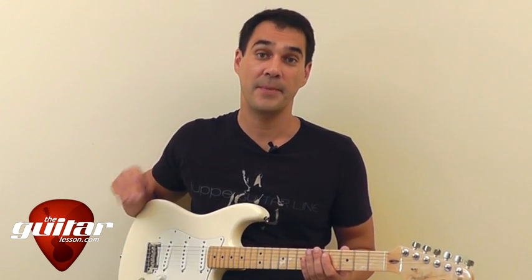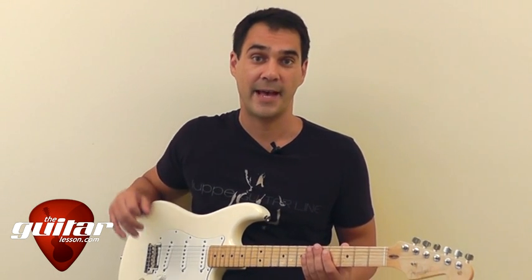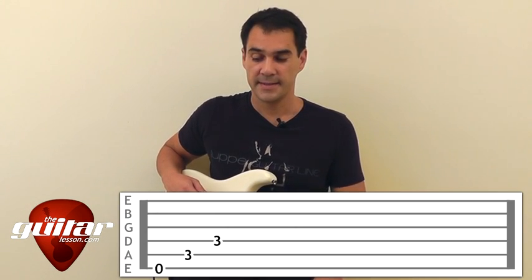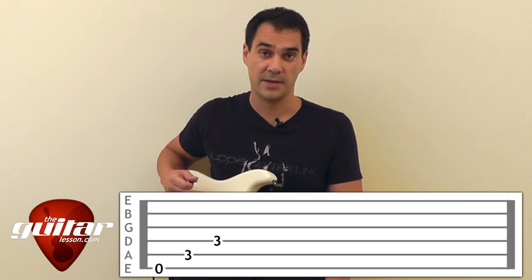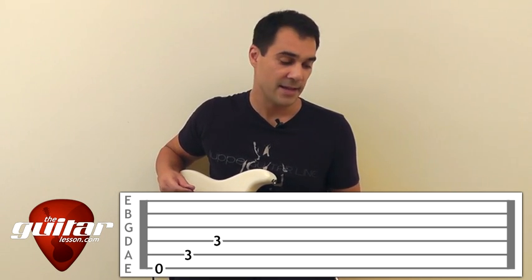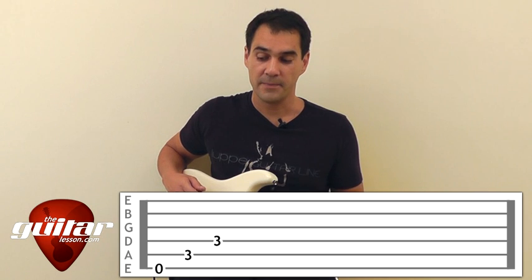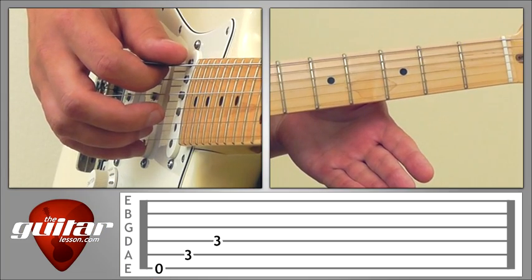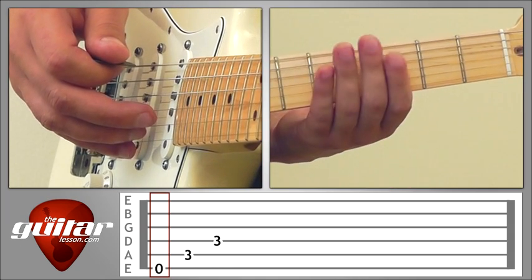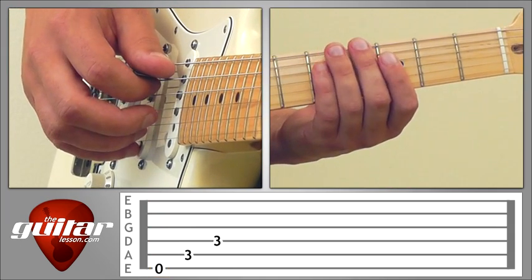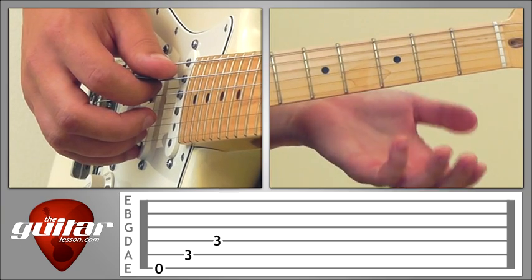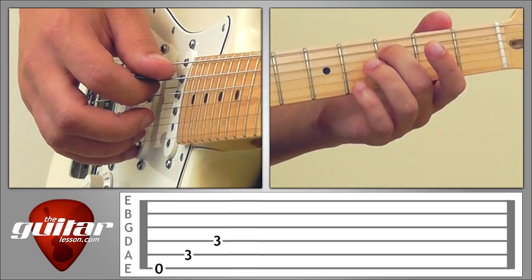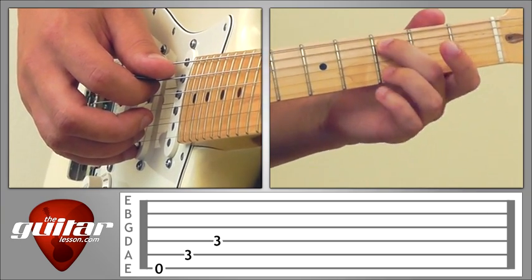So let's just have a look at what it means when you'll see numbers on the tabs. As you can see here, this tablature has 3 notes on it, 3 frets to be more exact, and the one on the bottom, that's a 0. 0 will always mean that that's an open string. So all you need to do is pluck the open string on the bottom, the lowest string on the guitar. The next number you see is on the A string at fret 3. So 3 on the A string will mean that you'll be going to the 3rd fret.